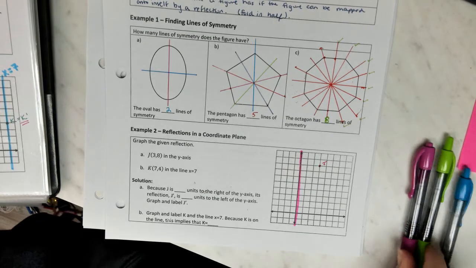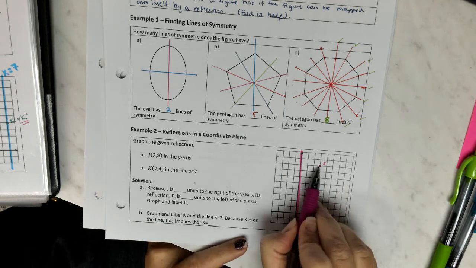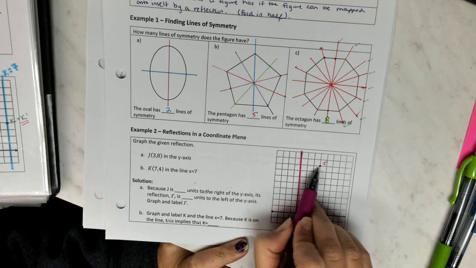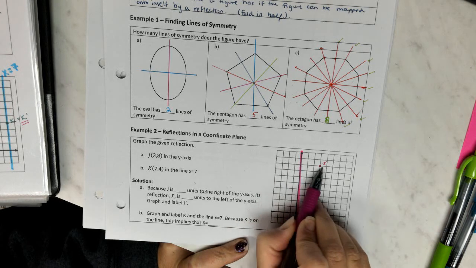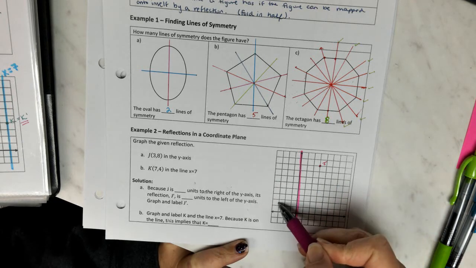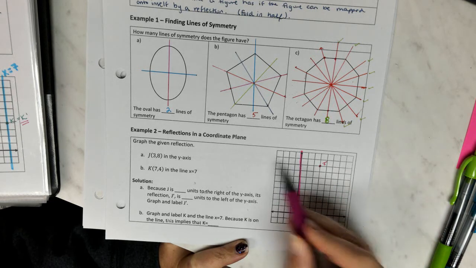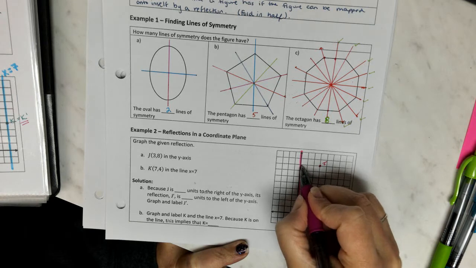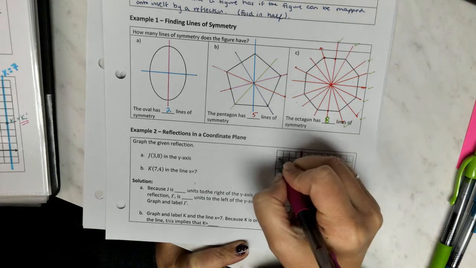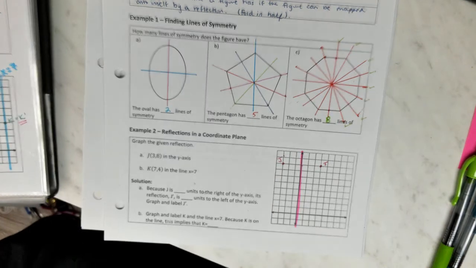Now, to find J prime, you're going to go directly to the line and go in the opposite direction. Okay? It has to form a right angle with it because that's the shortest distance. So I wouldn't measure, like the reflection would be over here. It would be directly across. So this is 3 away that side. So we're going to go 3 away on this side. And that's where you're going to mark J prime.